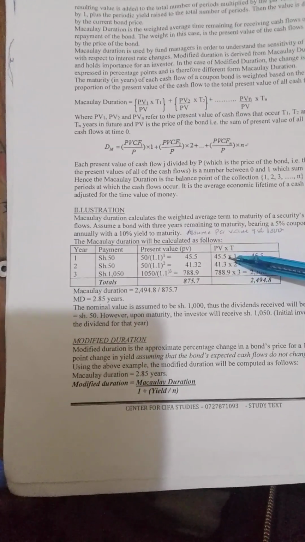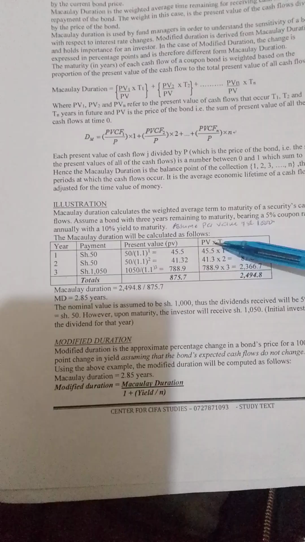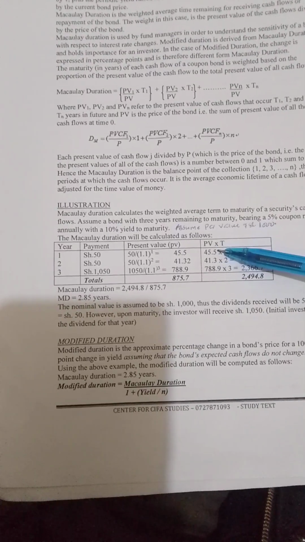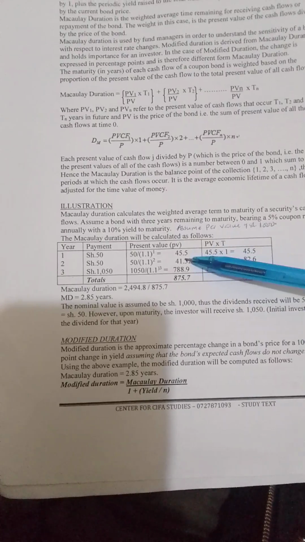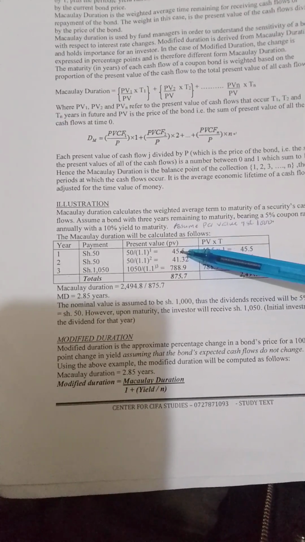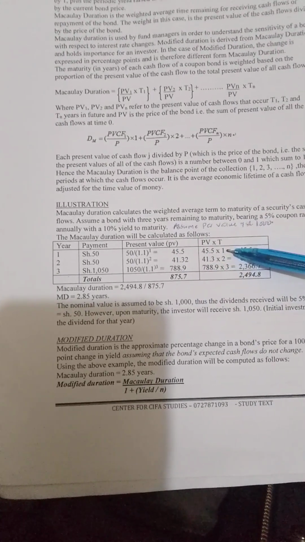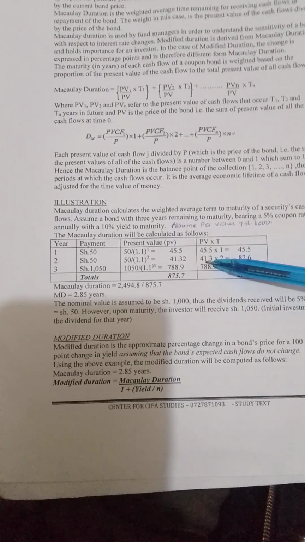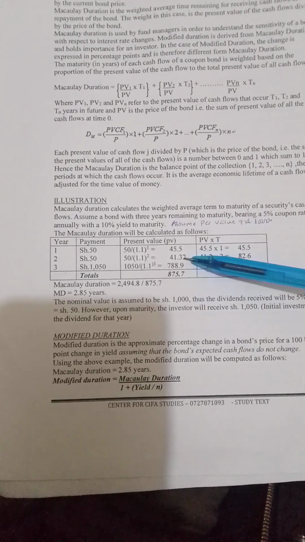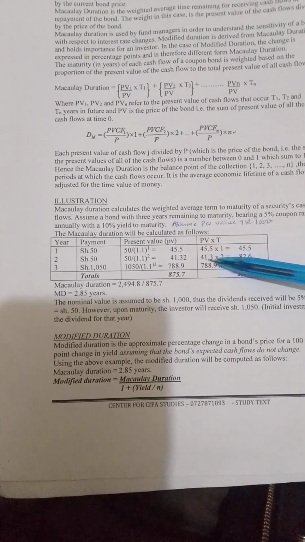So to get these figures here, we are supposed to pick the present value times time. Very straightforward. So you'll be taking 45.5, that is the present value for year 1, times 1, that's the first year. You get 45.5. Second one, 41.3, multiplied by 2, the second year.